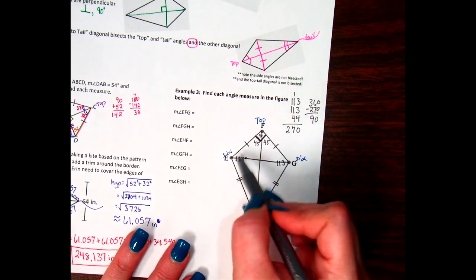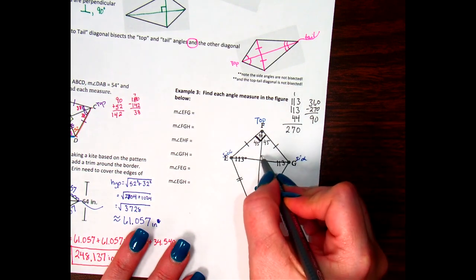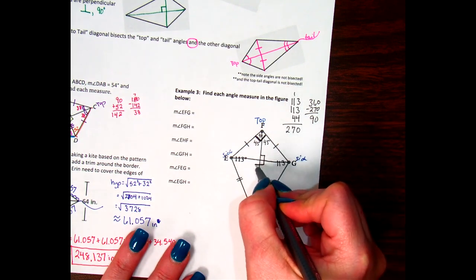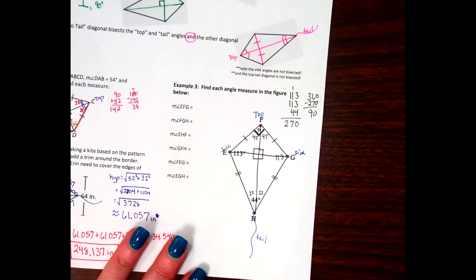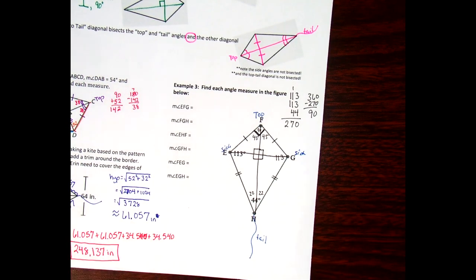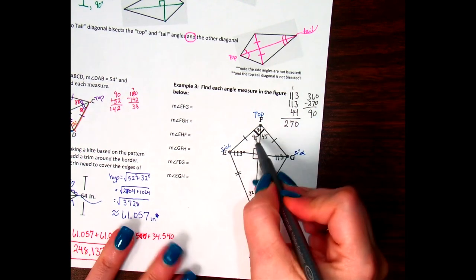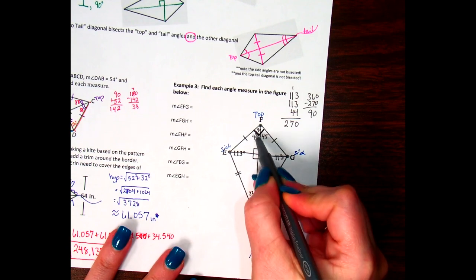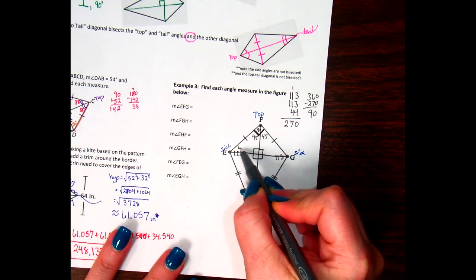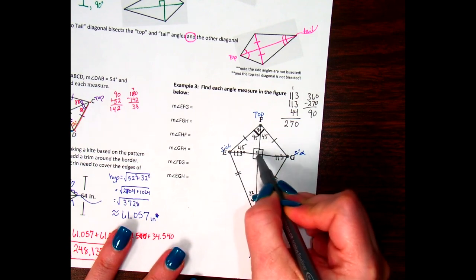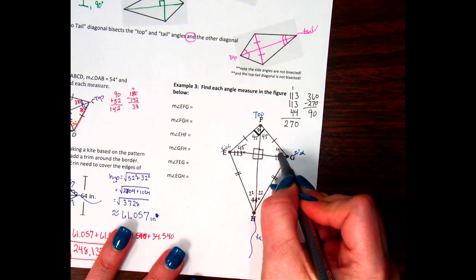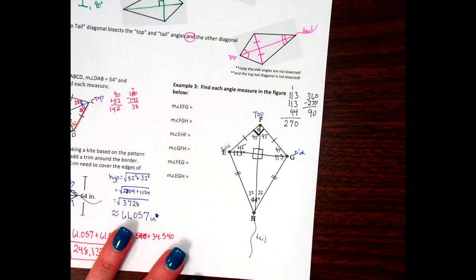But I do know that my diagonals are perpendicular, so all these angles in here are 90. Okay, so now I know something cool. If I have 45 degrees and 90 degrees, this must be a 45, 45, 90.